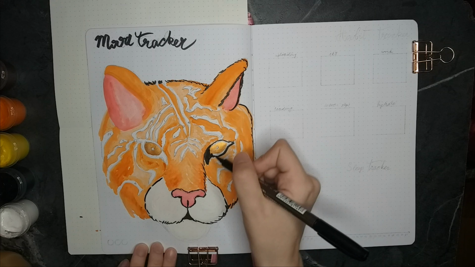And obviously, like on the previous page, I'm adding some black outline and black stripes on the tail itself with my brush pen.